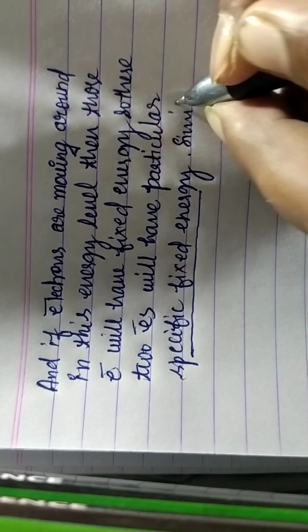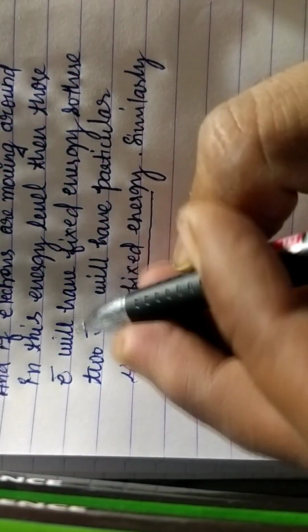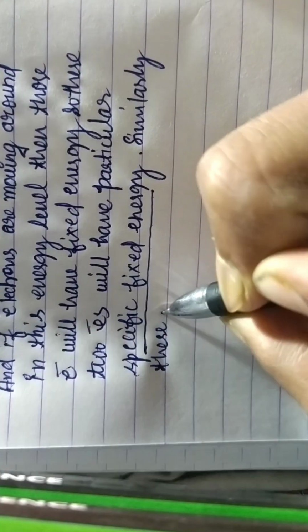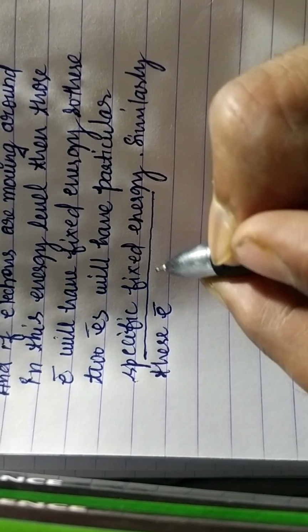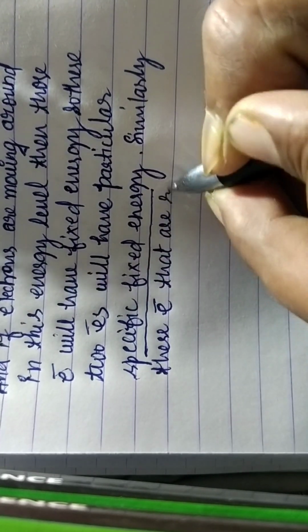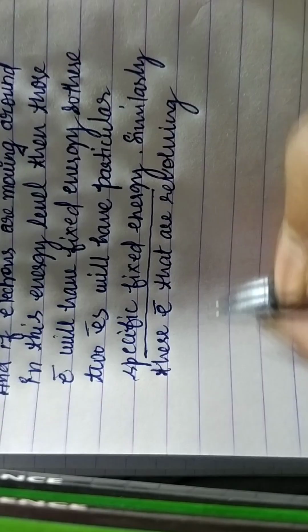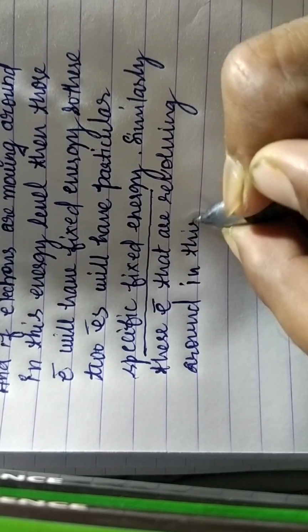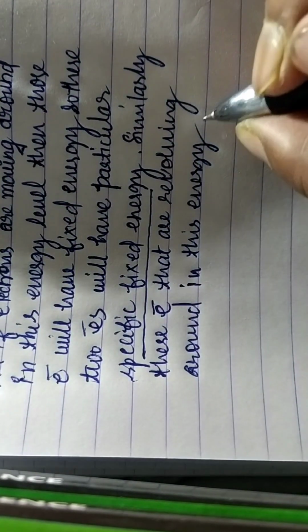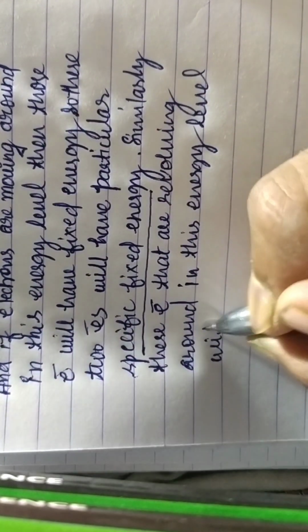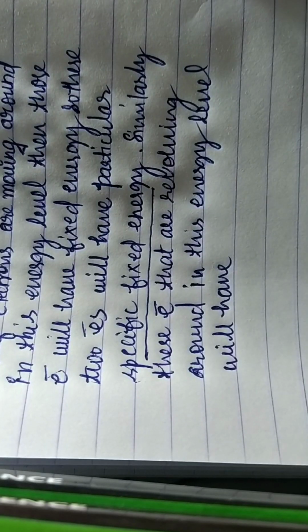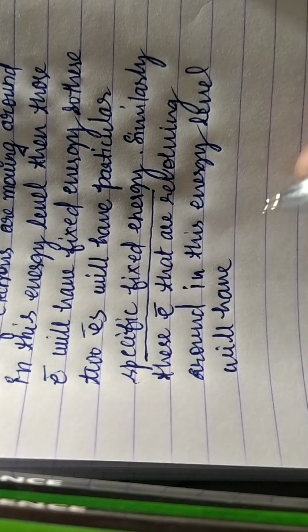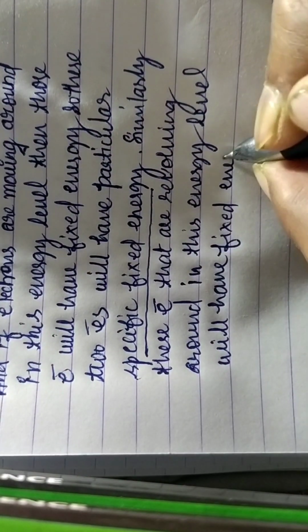Similarly, these electrons that are revolving around in this energy level will have fixed energy. Once again I have written the same thing, I'm so sorry. Similarly, these electrons revolving around this one will have fixed energy.